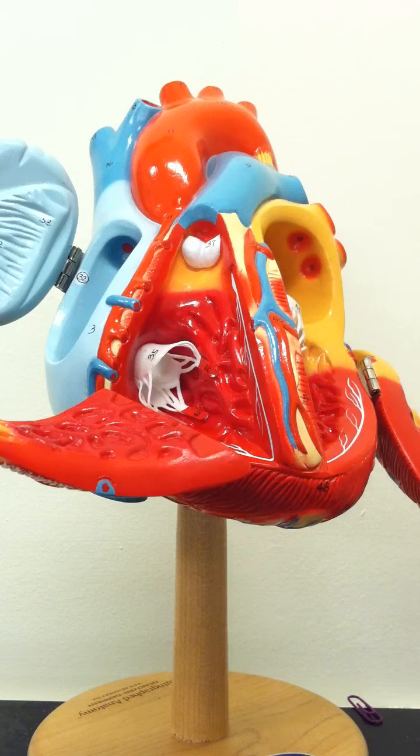So hopefully that helped for you to interpret the pictures and the structures, and you know a little bit more about the heart now.